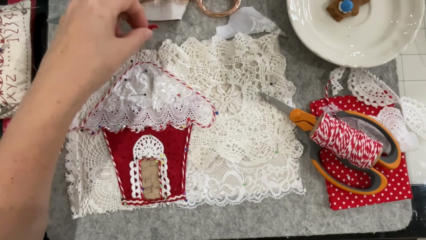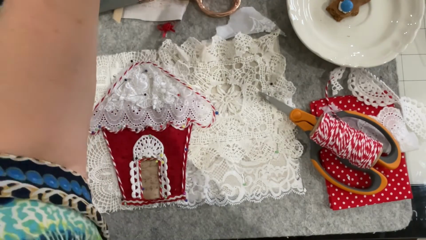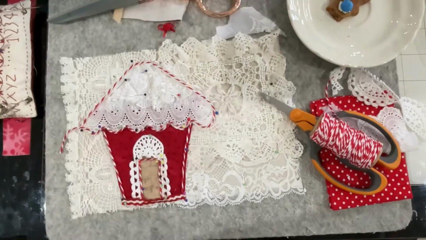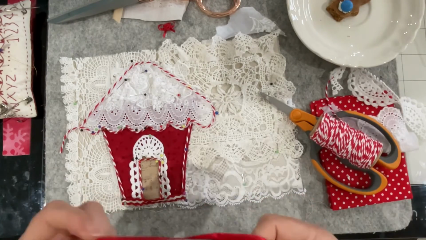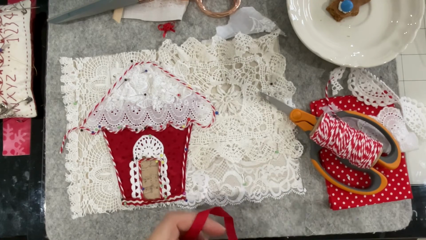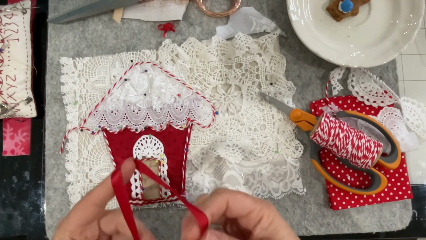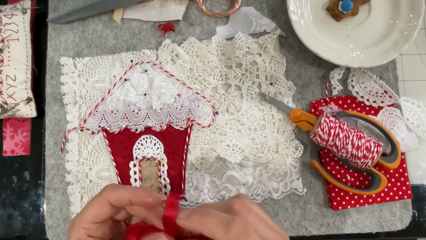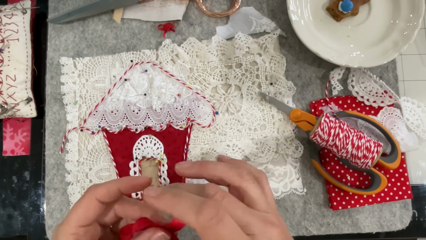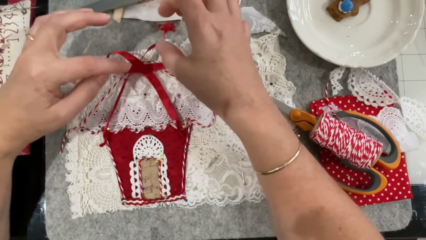I think once I work out, maybe I still need something red for the top, I think. What have we got here? Maybe it just needs a bigger bow. There's a bit. Maybe I just have a go at making a bigger bow. Make it a little bit more lush. And then that can be stitched.